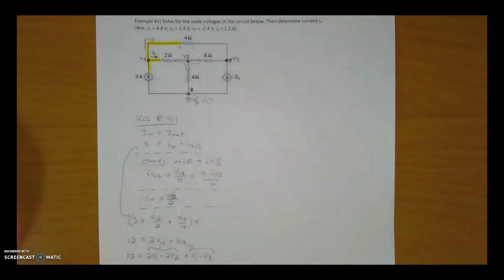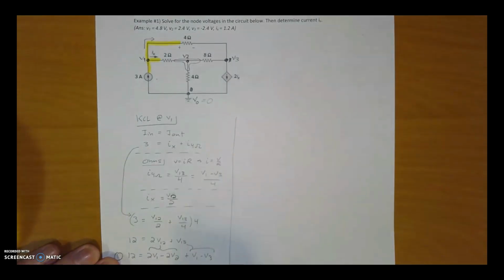And then the next step would be to clean it up one more time. We would expand this, so I'd have 2V1 minus 2V2. And that is this term expanding, and I'm distributing that too. And then plus V1 minus V3. And that is me taking this term and distributing it and splitting it apart. All right, so this is equation 1. So I need 2 more of those before I can finish this. So we're going to go a little faster for these next 2.